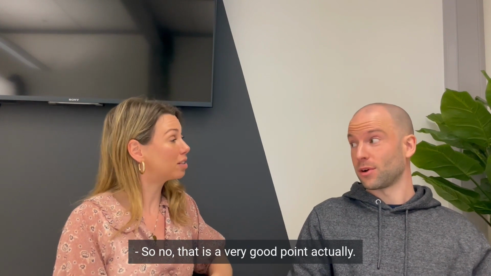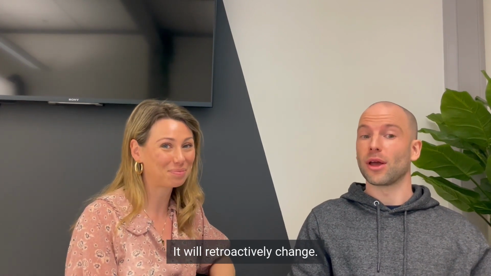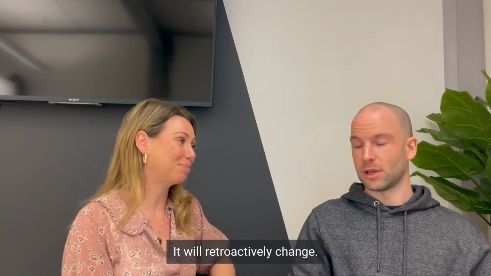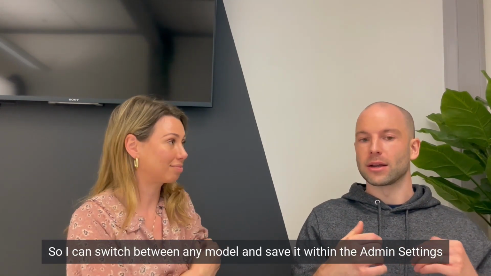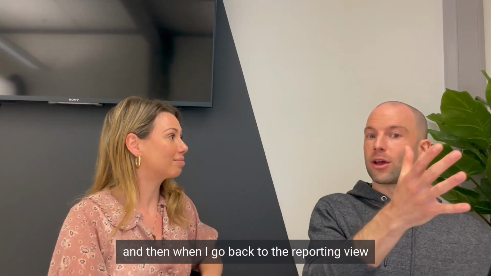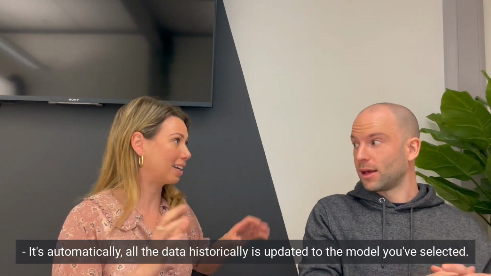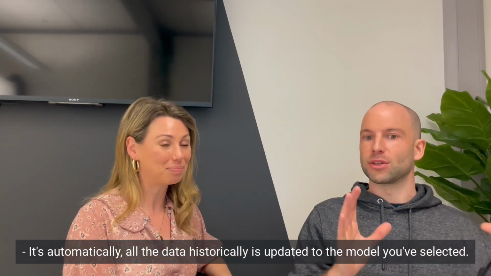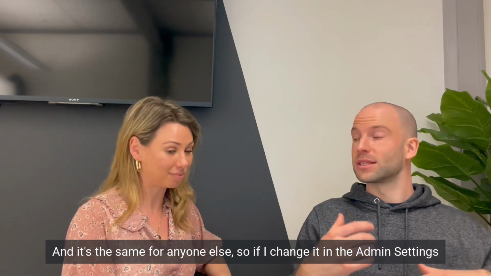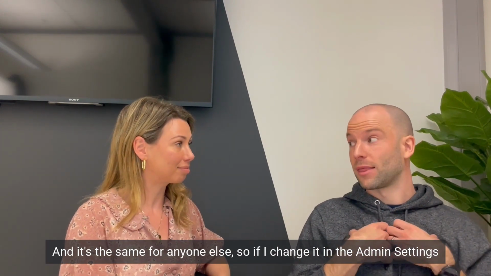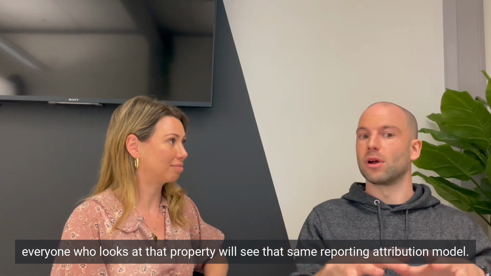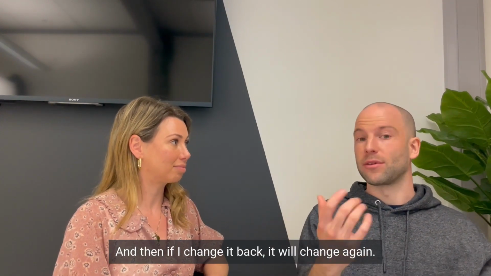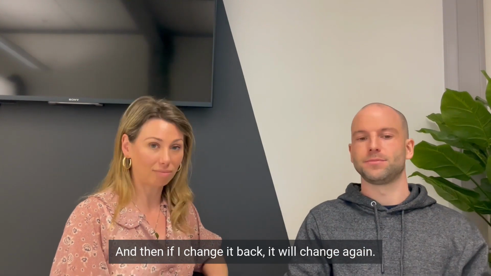So no, that is a very good point actually. It will retroactively change. So I can switch between any model and save it within the admin settings, and then when I go back to the reporting view, all the data historically is automatically updated to the model you've selected, and it's the same for anyone else. So if I change it in the admin settings, everyone who looks at that property will see that same reporting attribution model, and then if I change it back, it will change again.